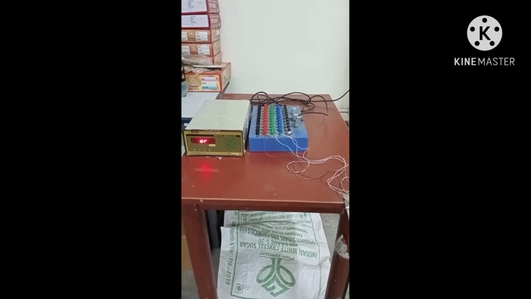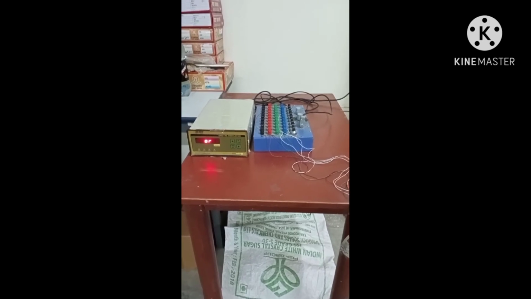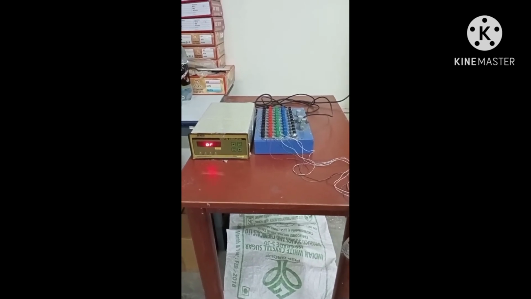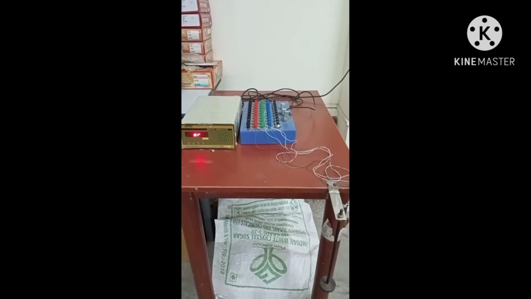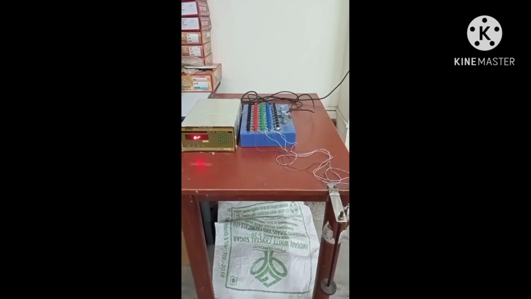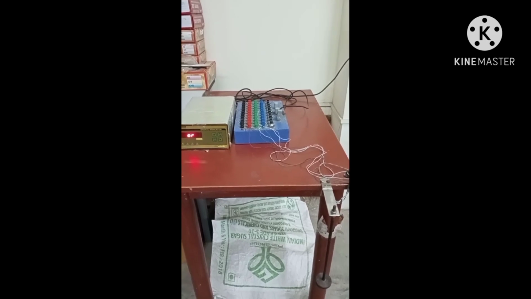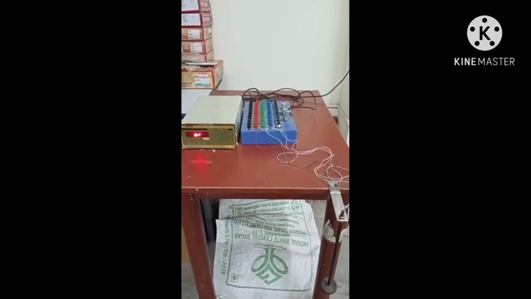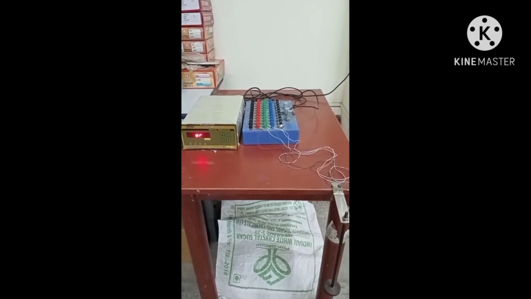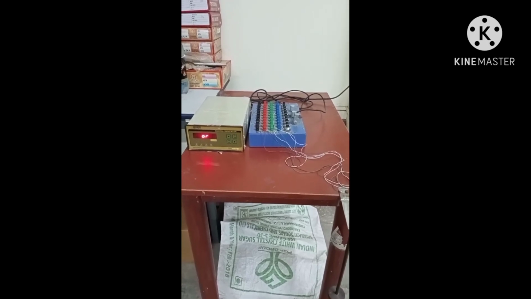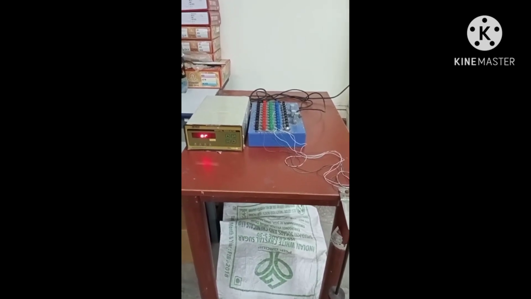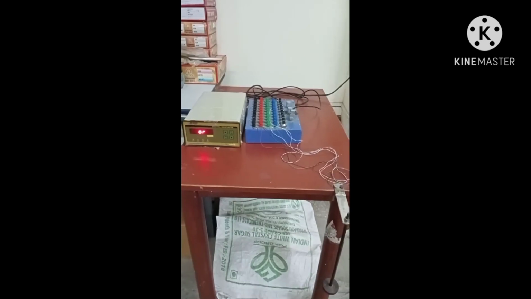In the Wheatstone bridge, first it measures the change in resistance due to strain, which is converted into a strain. After calculating the strain, you will be able to find the Young's modulus of this material.